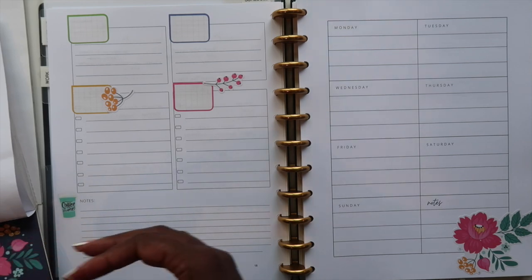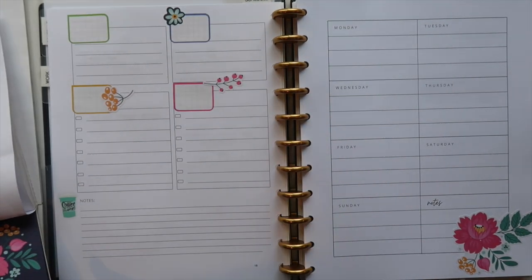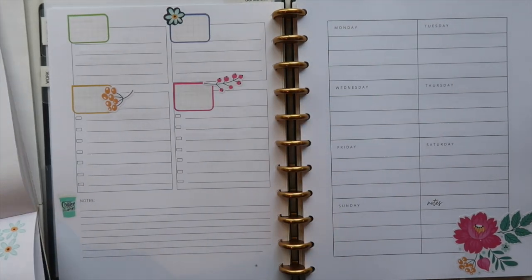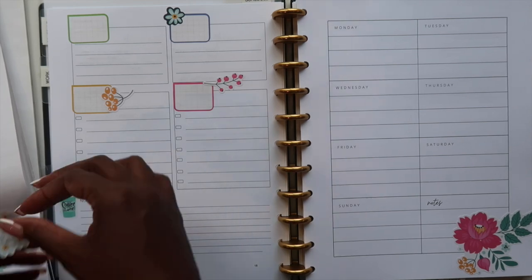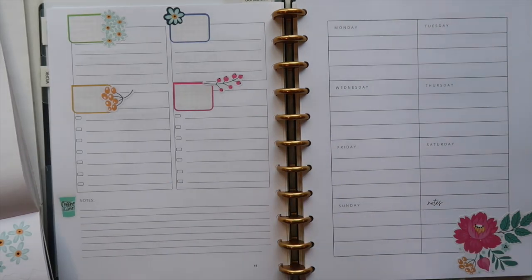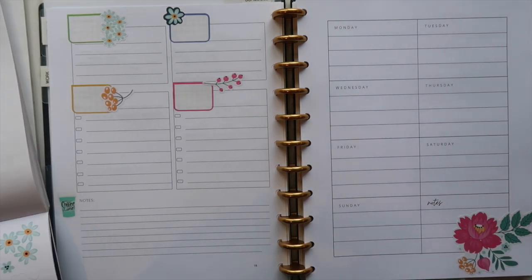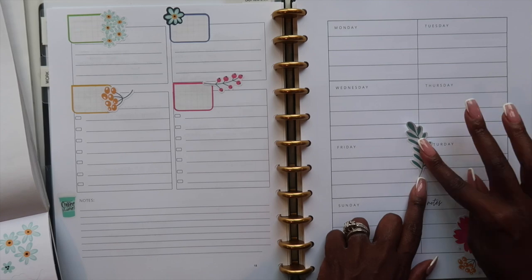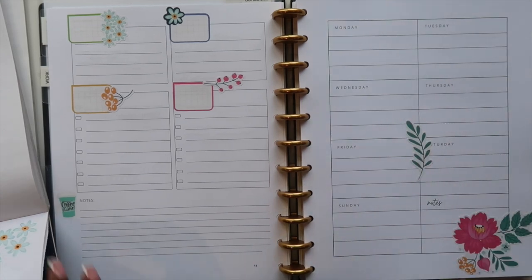This one does not require a lot of stickers because they have a lot of lines on the spread. It is mainly a functional type of planner where you can just list out a bunch of different things that you need to do, really focus in on your priorities. So a bunch of stickers are not required.